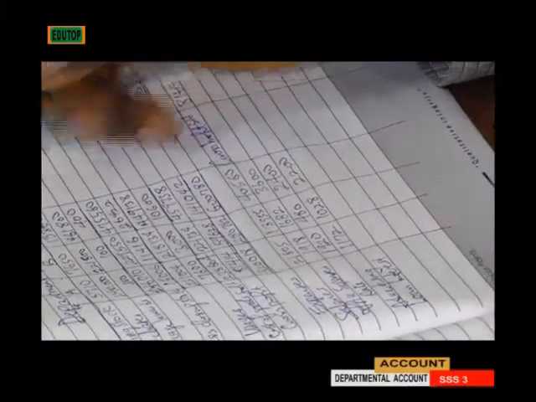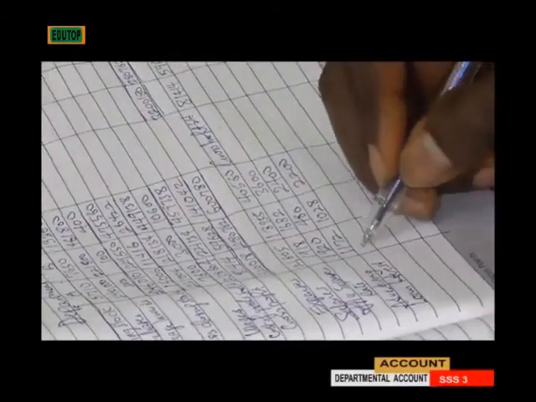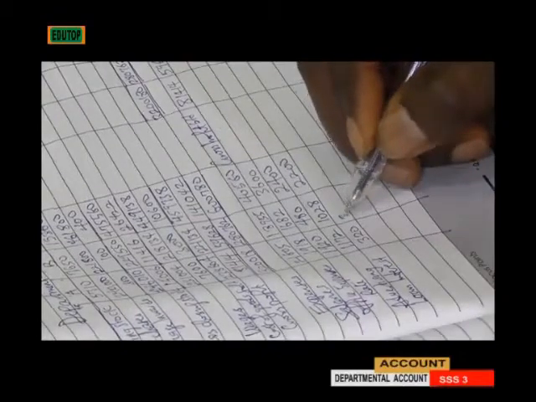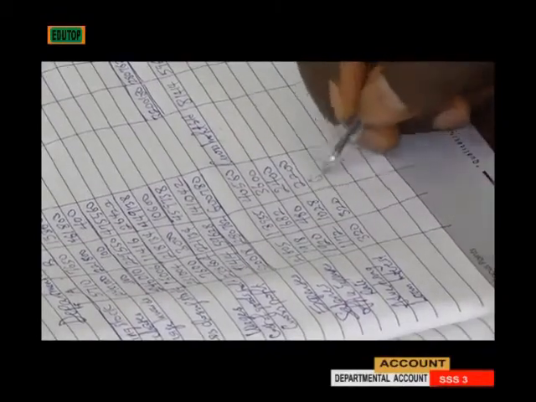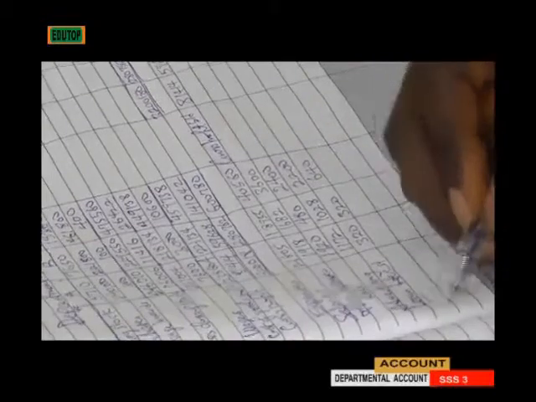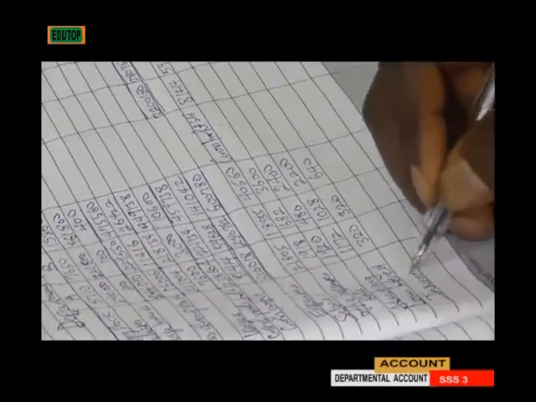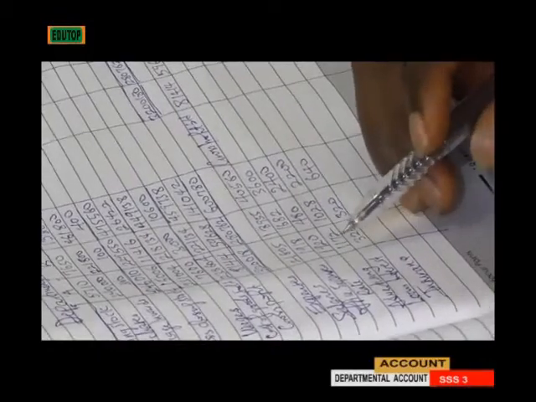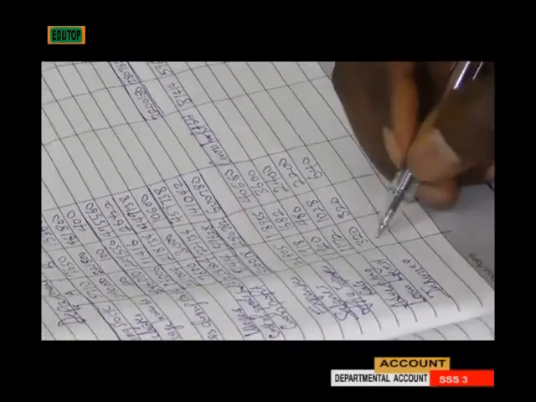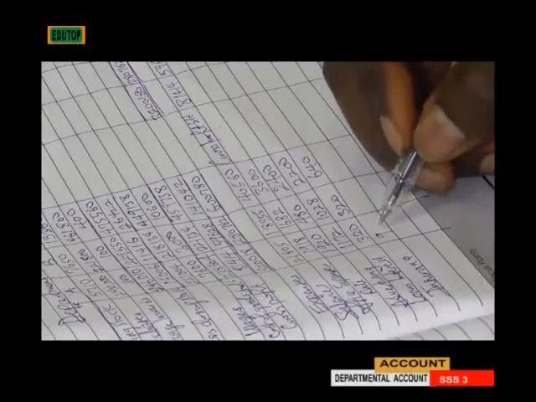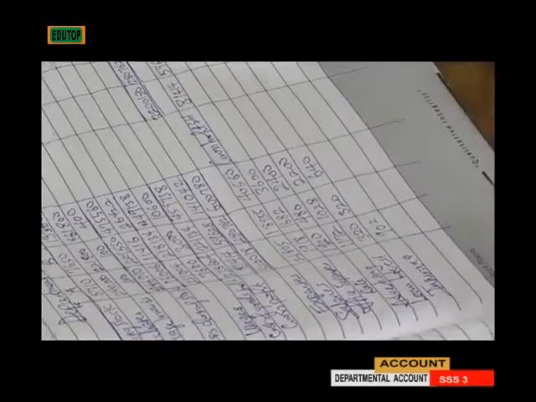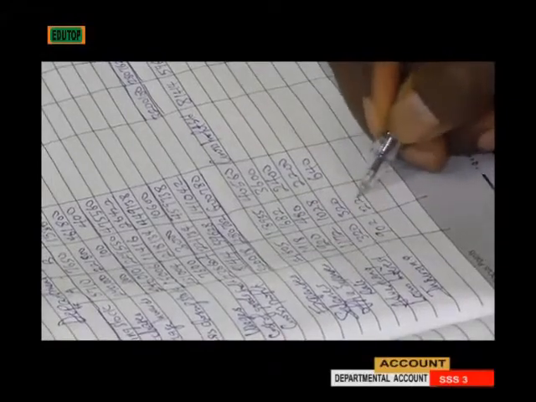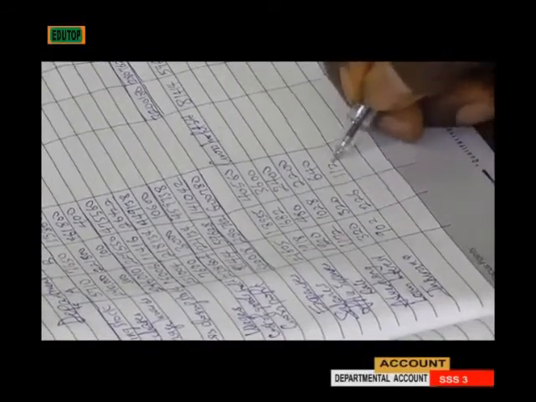We have loan interest. Loan interest, because we are told here to share it equally, and it is being done in the calculation, in the workings. It is 3. We have 640. Then we have insurance. Our insurance is 902, and B we have 226, which is 1128.